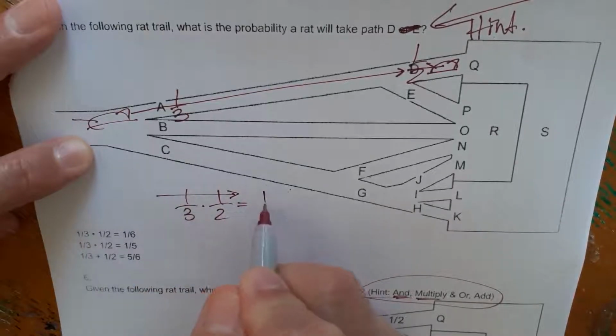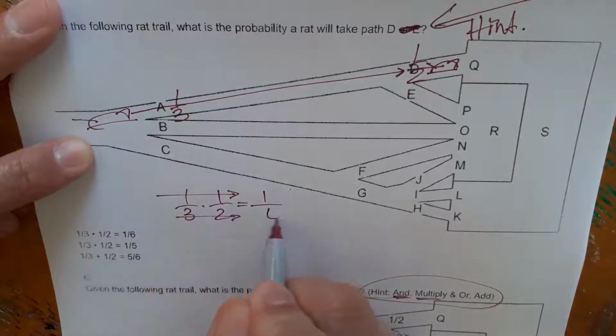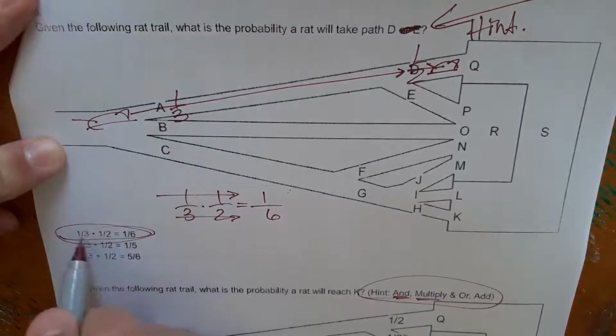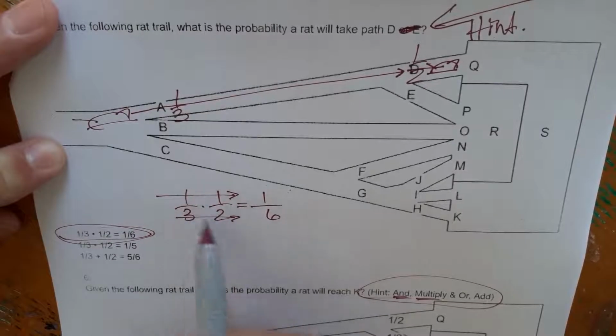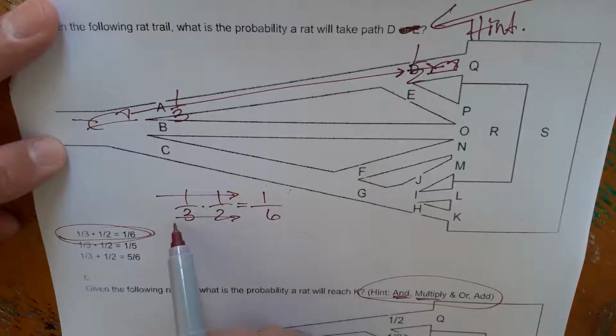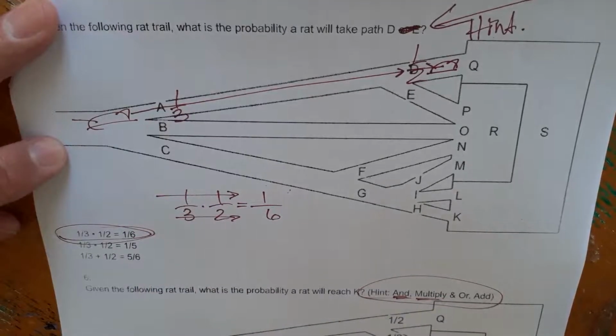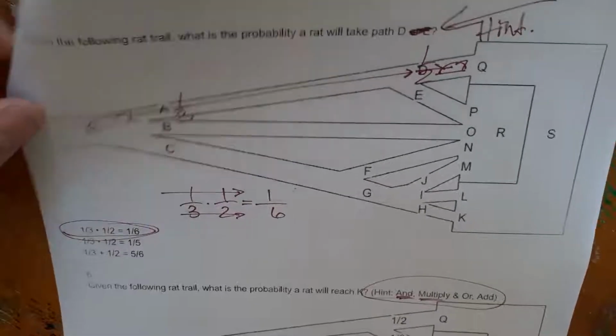Multiply across the numerators, 1. Multiply across the denominators, 6. 1/6. And it's 1/3 times 1/2 is 1/6. And if you notice, multiplying fractions is way easier than adding fractions. Remember, with adding fractions, we have to find a common denominator. With multiplying, we just go straight across the numerator and straight across the denominator. Right?